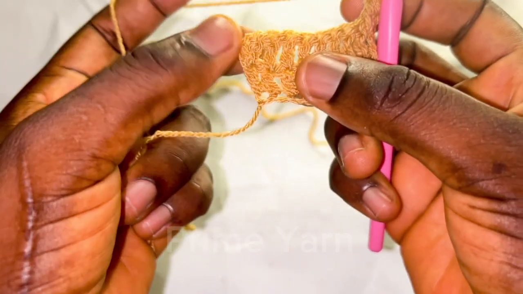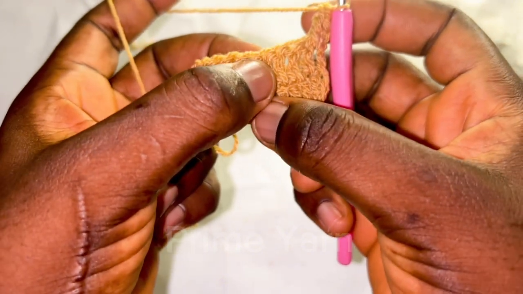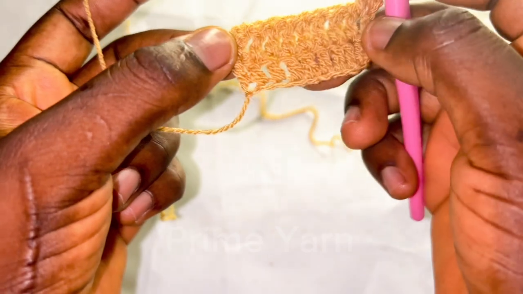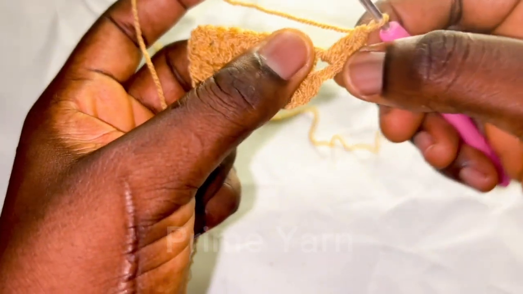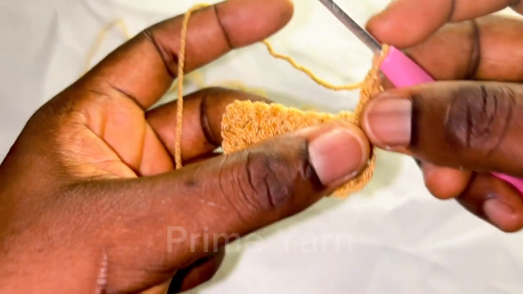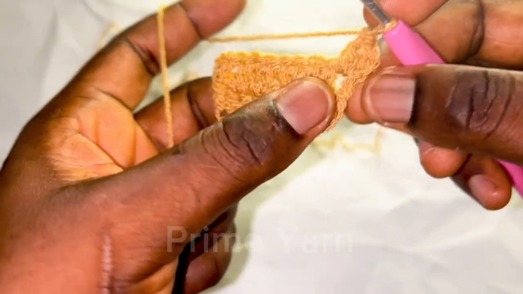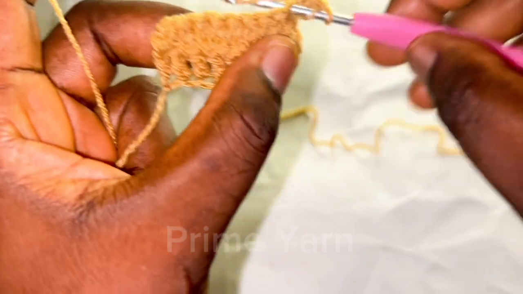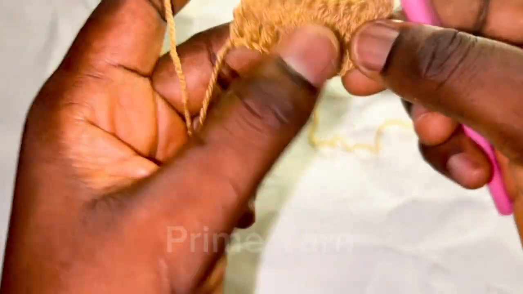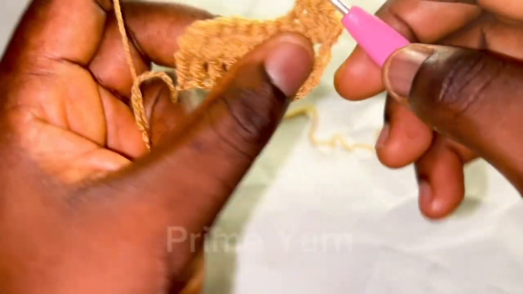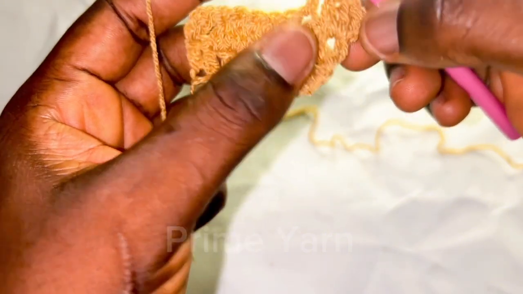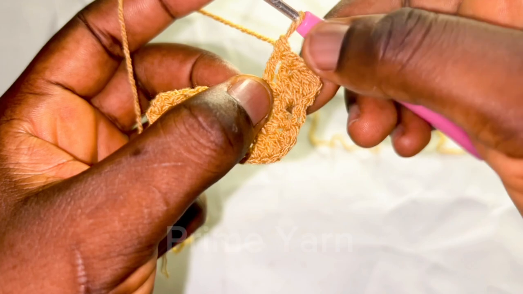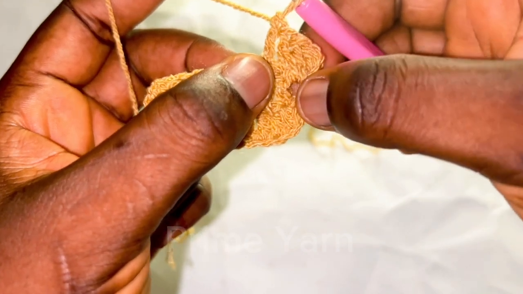For example, you have 1 2 3 4 5 6 7 8 9 10. So this is 10 stitches that you have. Now that I have increased, I can end up having 11. So let's keep going. Let's count 1 2 3 4 5. Don't forget that I have added 2 double crochet in a space here.